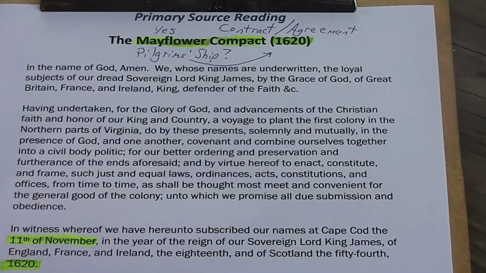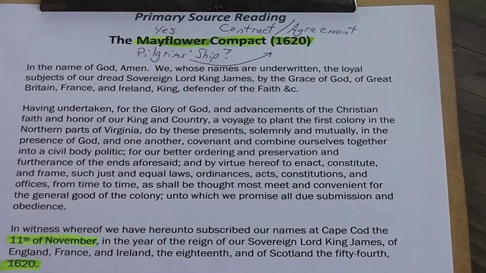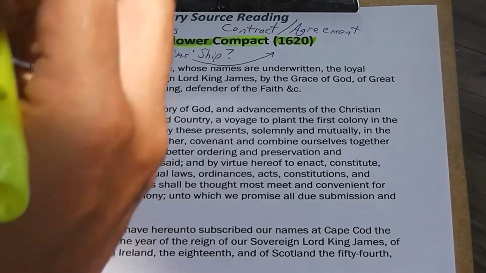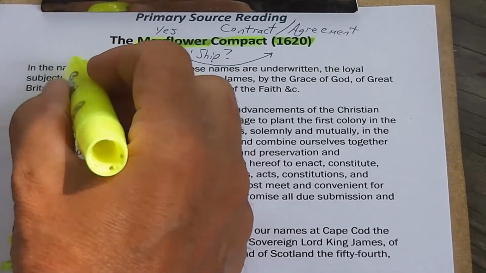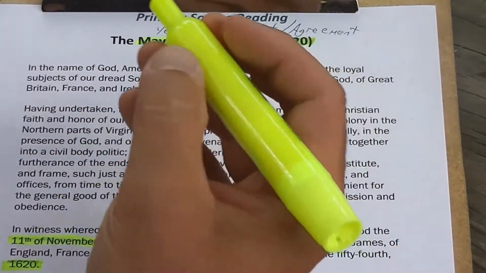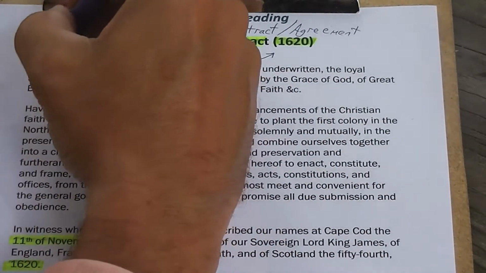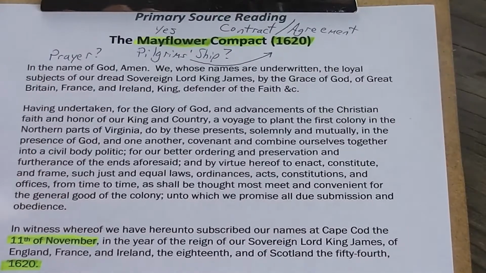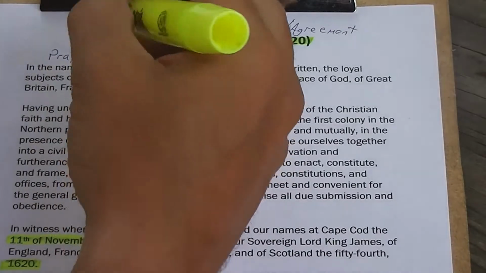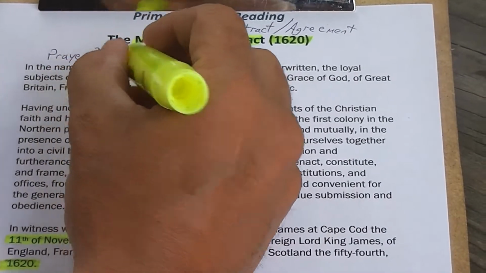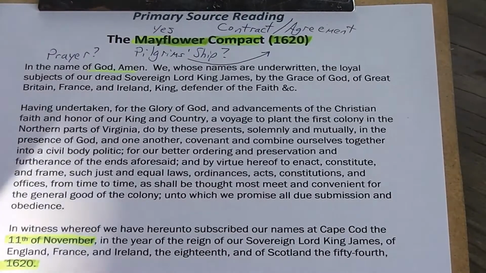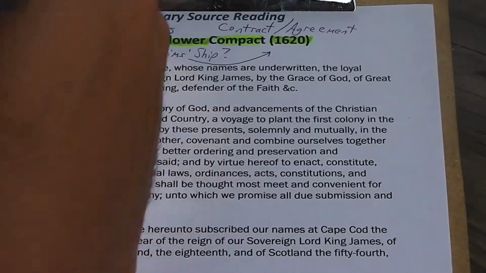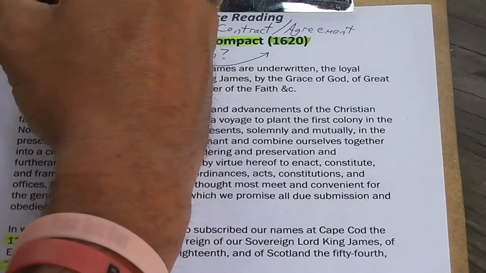So now I'm going to go back up to the top, and now we're going to go to the main text of the document. Okay, so let's begin. It begins, "In the name of God, amen." So to me, that seems like how a prayer might start. And so I think this gives us another clue, if you didn't know already, that the Pilgrims were pretty religious people. For them to begin a document by mentioning God first of all, right? They're pretty religious people.